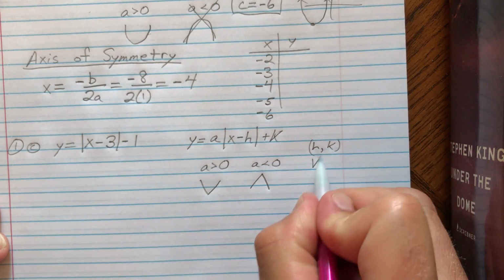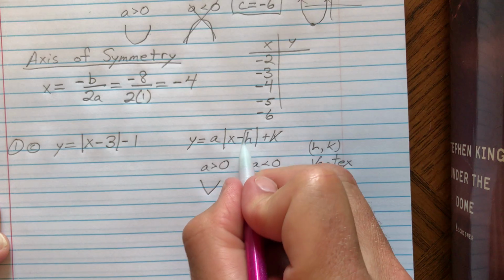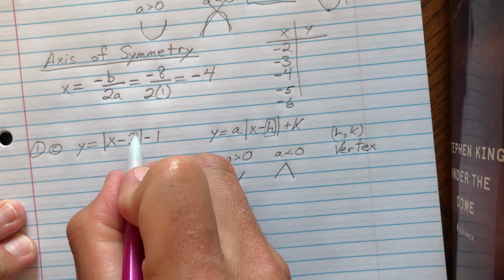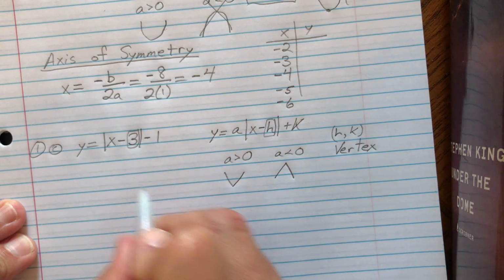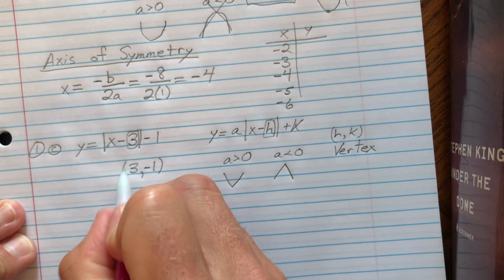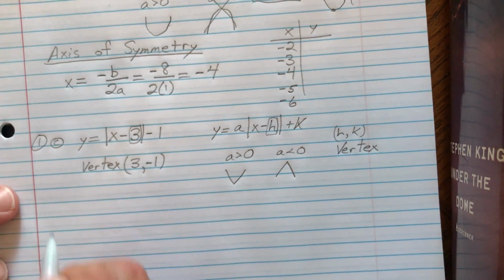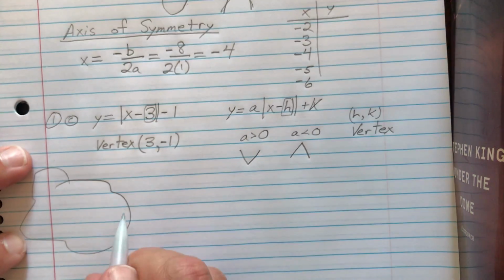And h, k is the vertex. Be very careful though. Notice that h is after a minus sign. Because I have a minus sign, this is 3. And k is negative 1. So that's my vertex. Now on another question, let me just make something up here on the side.